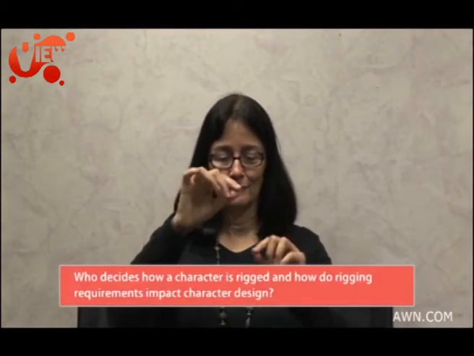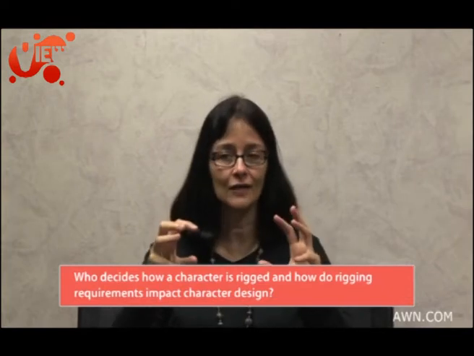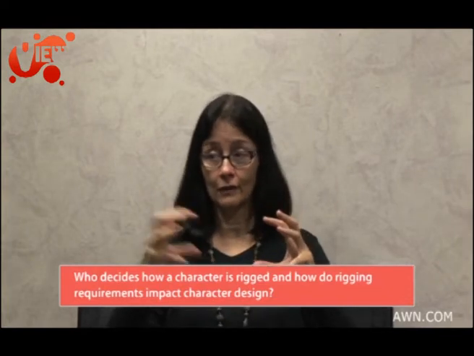Well, it's like three departments kind of. At that point we have to create a character that is animatable. That's the whole thing. It has to be able to act. It has to go there and do what the director wants the character to do. So you start with the character designer and production designer, art director, all working together, and they build the model.